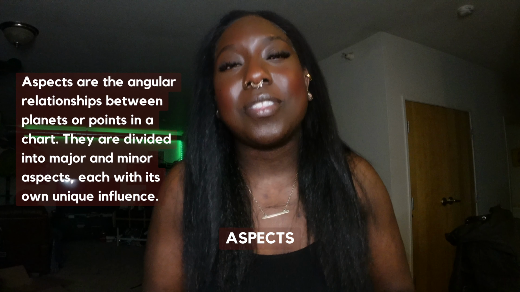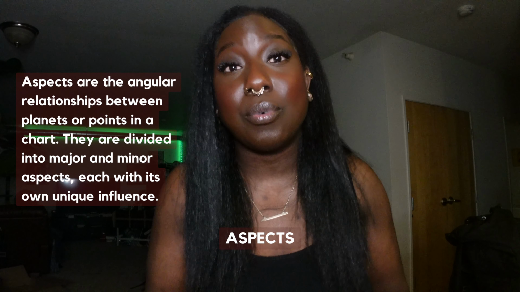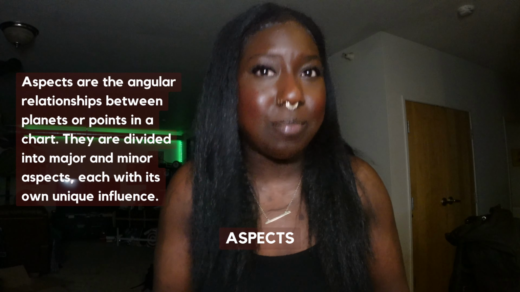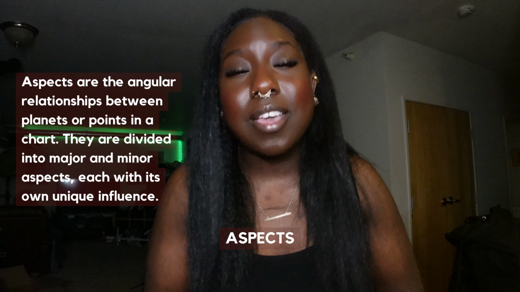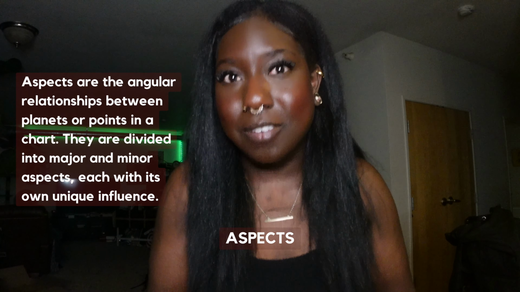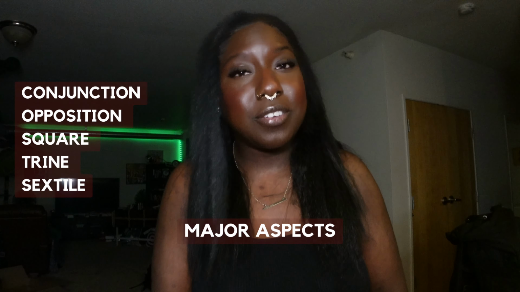Real quick though, before we hop into the transits, I think it's important to talk about aspects and give a really quick foundational, light understanding of what they are so that some of this stuff makes a bit more sense to you. Aspects are the angular relationships between any planet and point within the chart. They have their own unique energy and influence and really can shape the dynamics of any given chart. That being said, when planets find themselves within any given aspect, it can really modify the expression of said aspect. There are major and minor aspects, but in this video, we're going to keep it real cute and just talk about the majors. So the major aspects are conjunction, opposition, square, sextile, and trine.